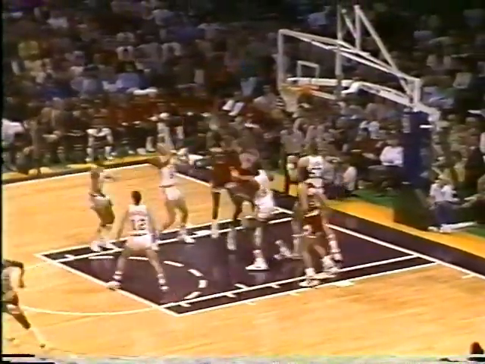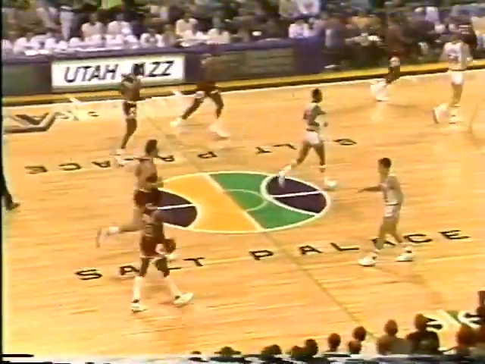Fires it up under pressure. Almost hit the shot. Got bumped on the shot. No call. Utah comes down, Stockton. Feeds it left to Bailey. He lays it in. Thurl Bailey has 12, and Utah leads by 12.